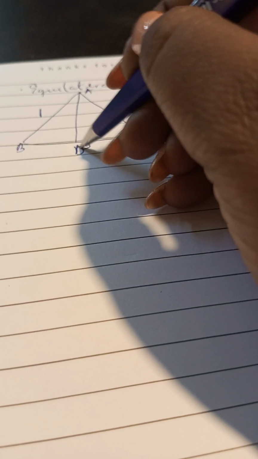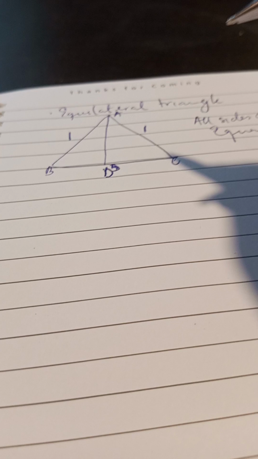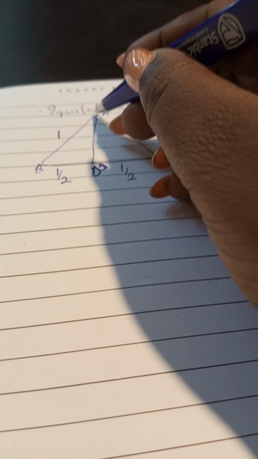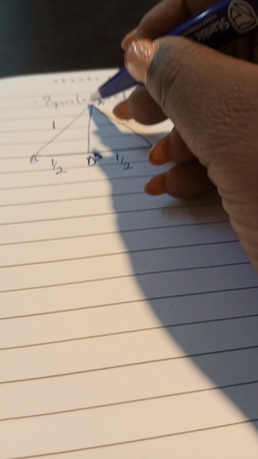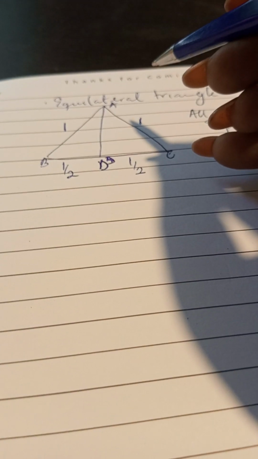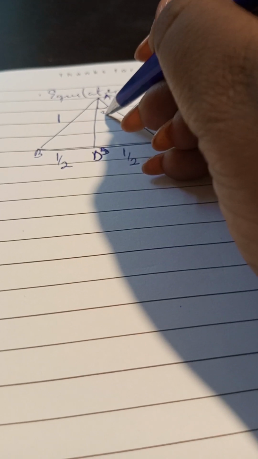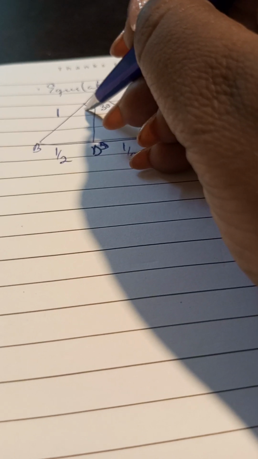The bisector, let's call it AD. So if that is AD, it means that BD will be half, because BC is 1, and DC is also half. Any bisector that comes from A divides the angle A into 2, which will be 30, the other one will be 30.